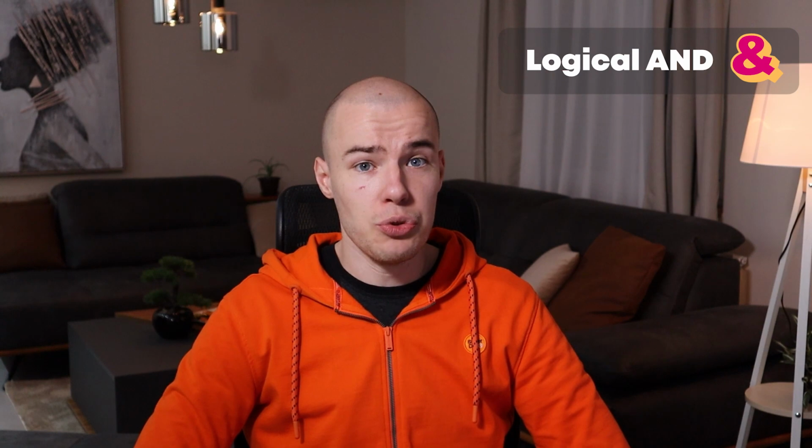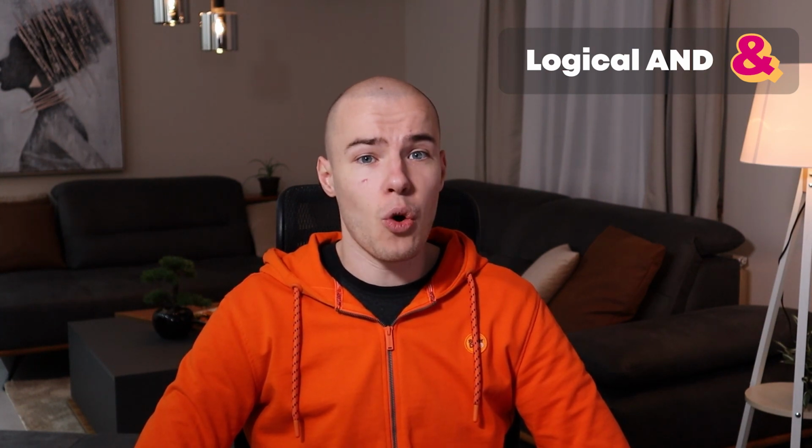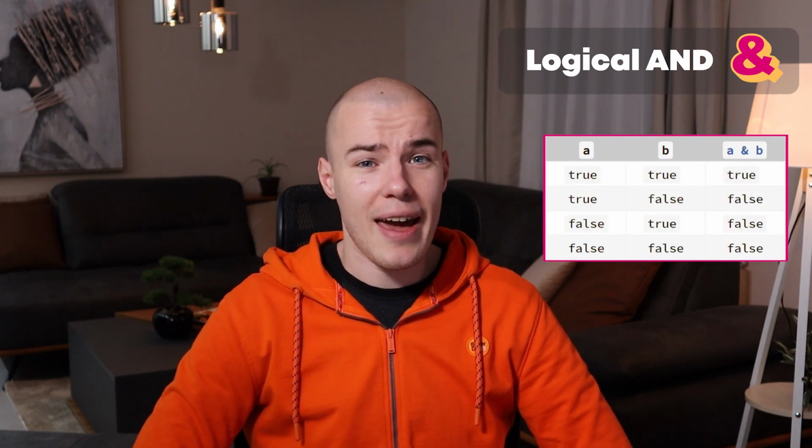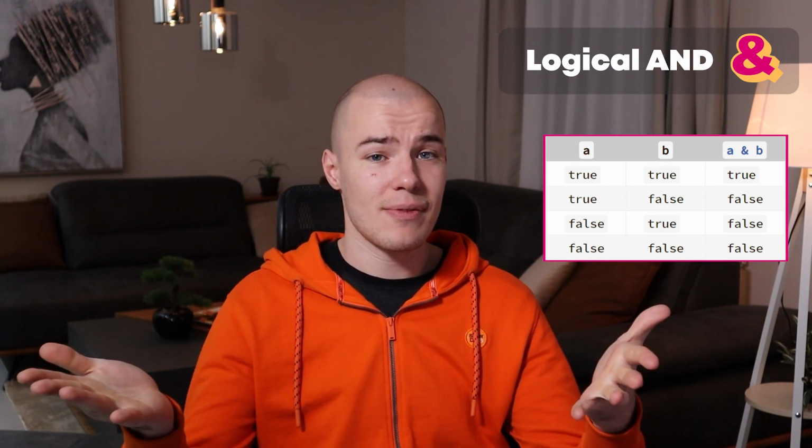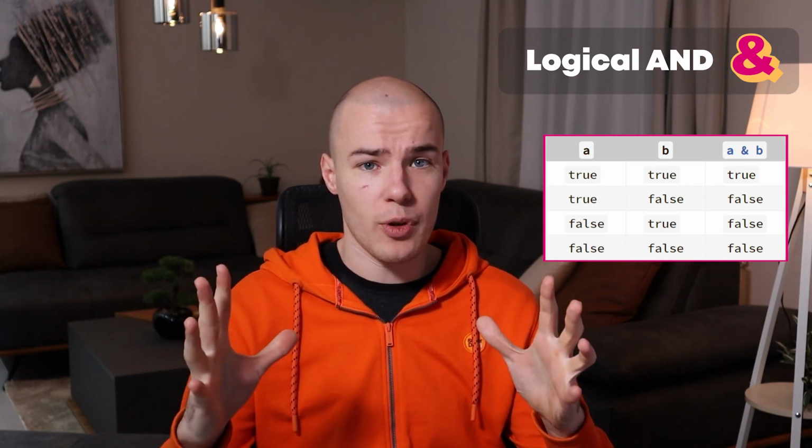Basically, the character that we want to use is the AND character. I'm talking about this one. And now that you know that, let's go right to our table. And as the name suggests, in order for this operator to give us true as a result, both values have to be true. In all other scenarios, we are going to get a false.